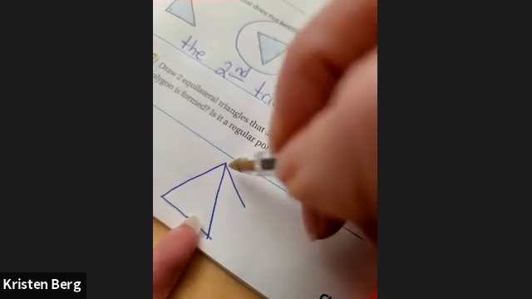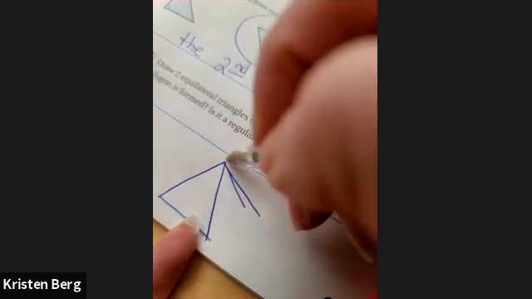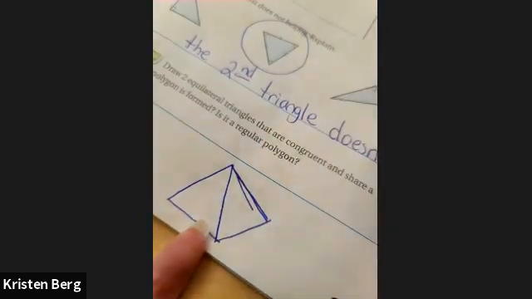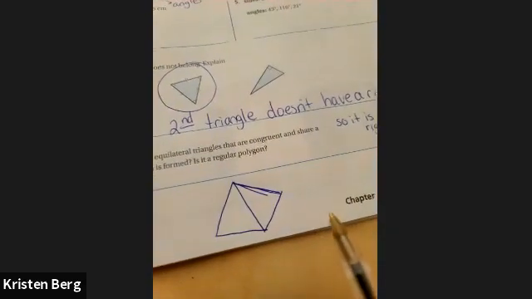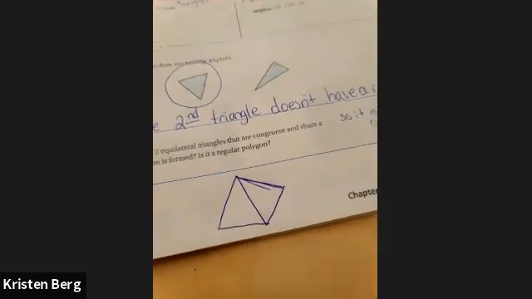So I'm just gonna move this. So there is mine, not the best, but I actually did better on this one.